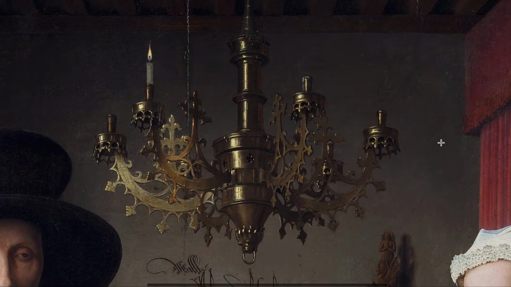But when you come to this part of the picture, this seems to be in another league altogether. This is a chandelier, and it's made of brass. You can tell that because of the way the light is shining on it, and it's a very complex shape.